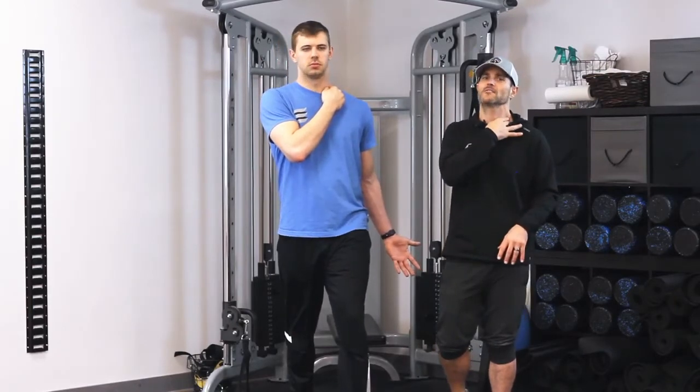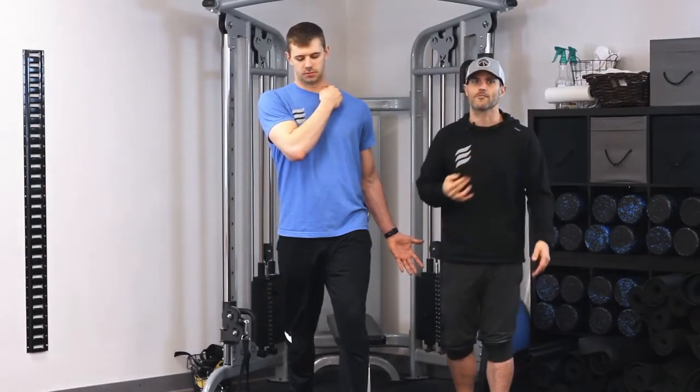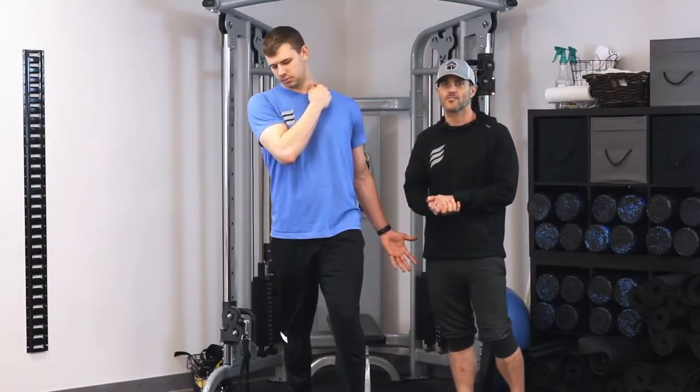As you reduce it, come back up, go back to neutral, push in a little bit deeper, and see if you can go down further each time. That's how you're going to target the posterior scalene.